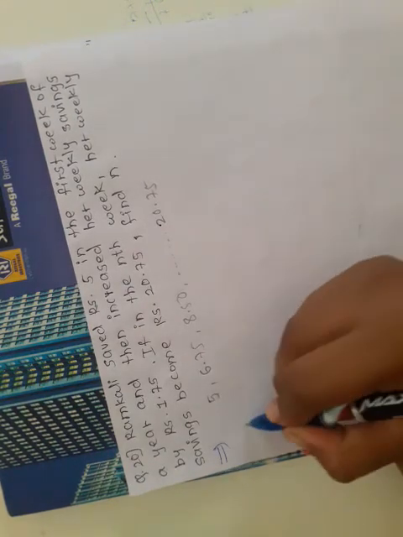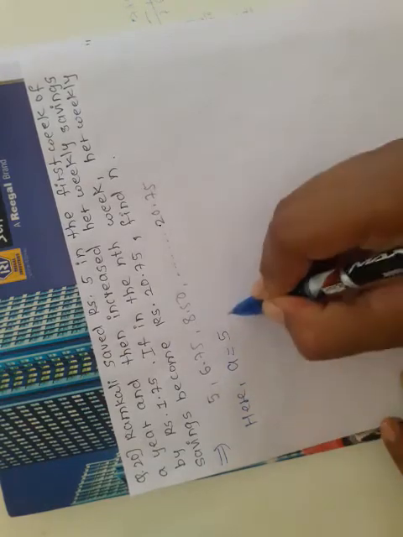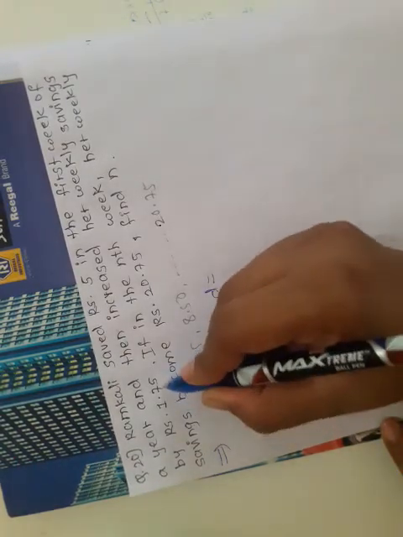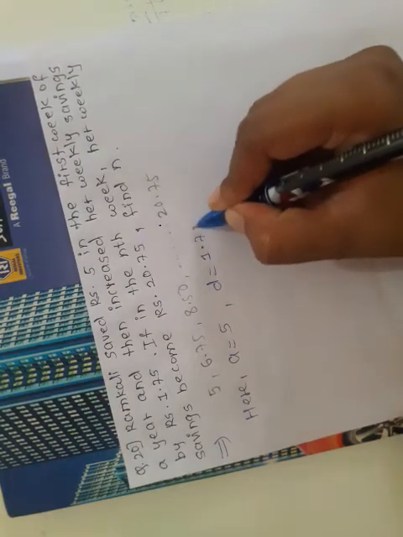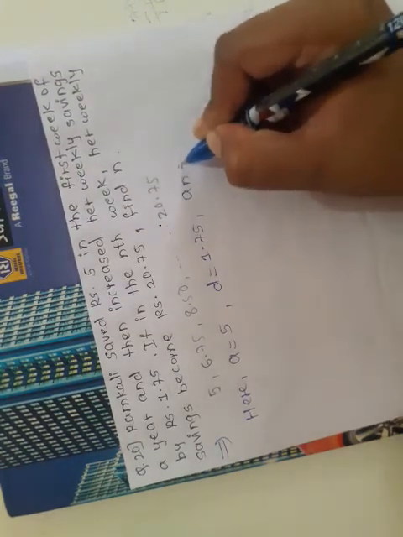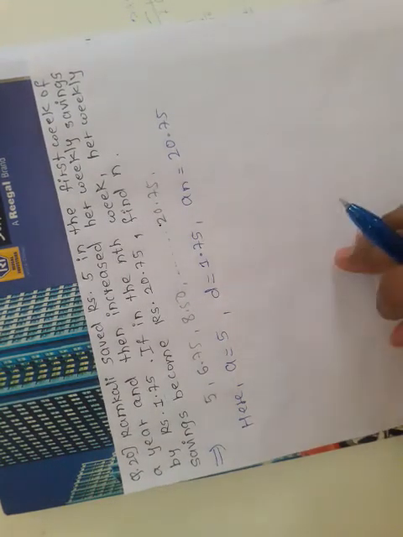So write down all the given things here. A is equal to 5, the first term. D is equal to 1.75, the common difference, because her saving increased by 1.75 every week. And an is also known to us. An is our last term, which is rupees 20.75. In this way all the values are with us, so use the formula and find the value of n.